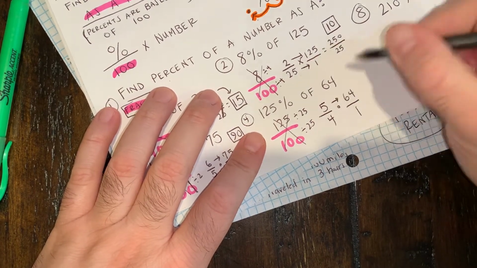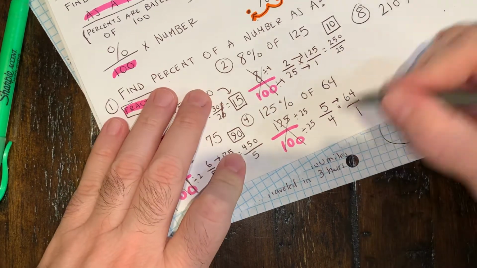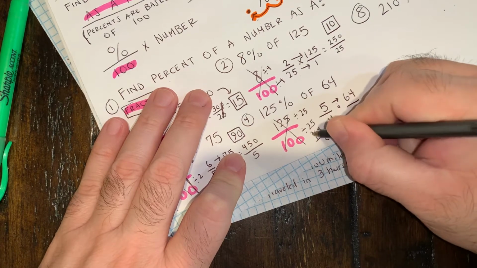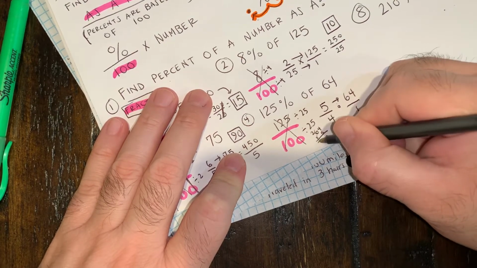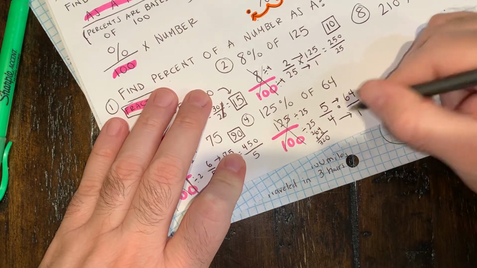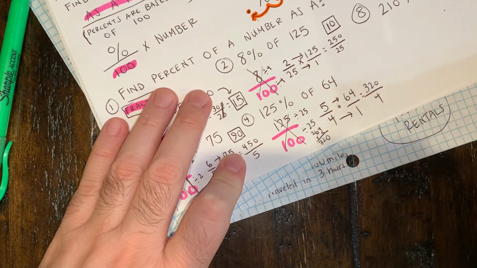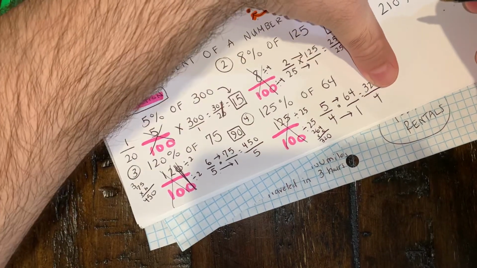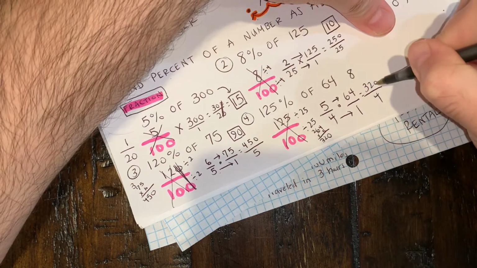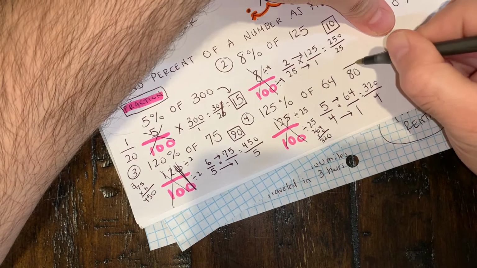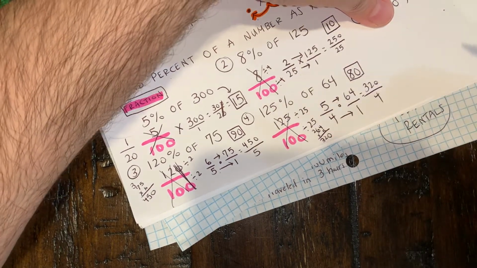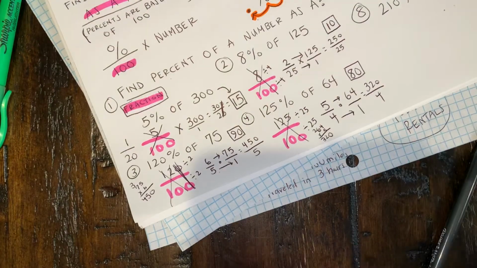So you're going to do 5 times 64, which gives me 320. And then you're going to divide that by 4. So the little trick that we've been doing, hide a 0. 32 divided by 4 is 8. And then you have a 0, so that's 80. And then that means that 125% of 64 is 80. And there you go. That's how we find the percent of a number.